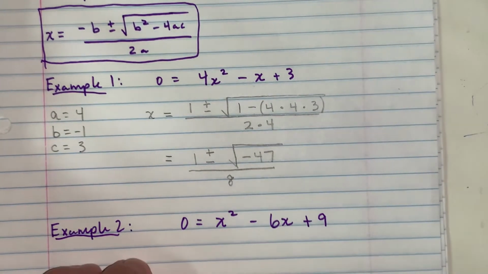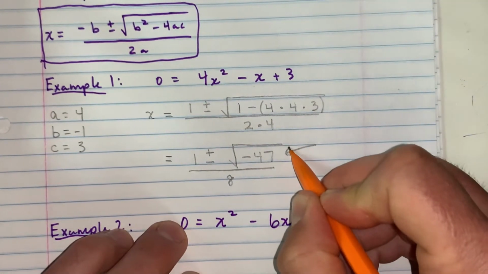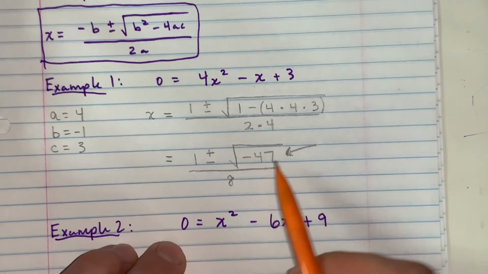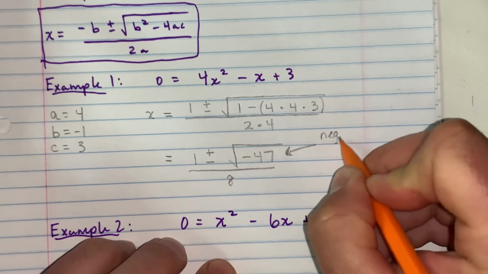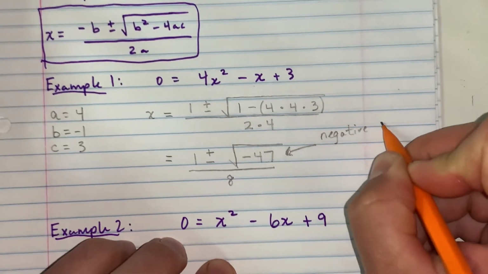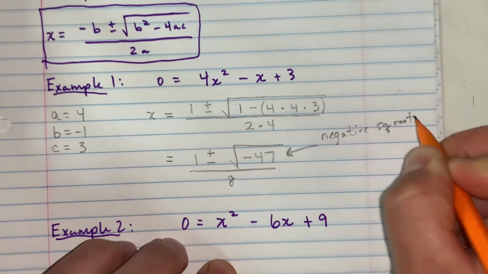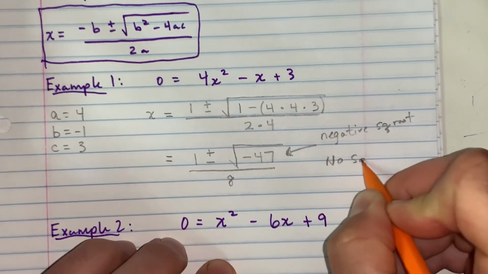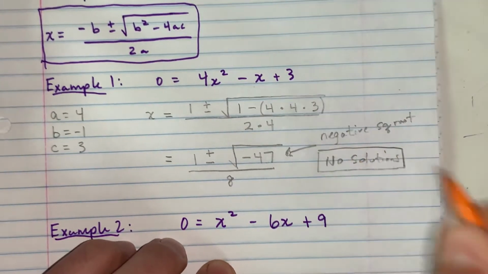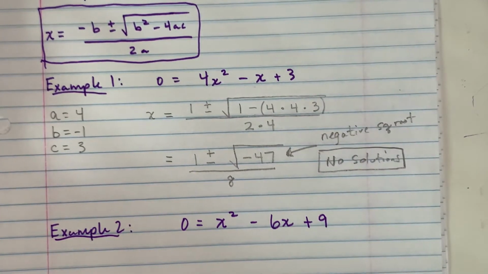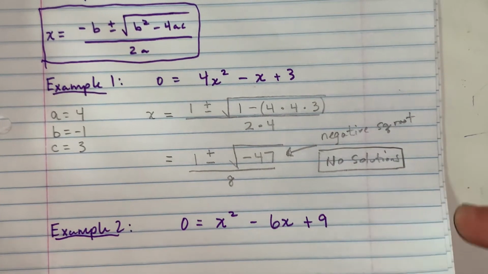So if you ever end up, when you're using your formula, with a negative square root, then there are no solutions. And that's what we would write. This answer would be no real solutions, no numbers that are going to make this work. So that's the first example, and you could just stop there if you ever get a negative under the square root. Okay, let's try another example.